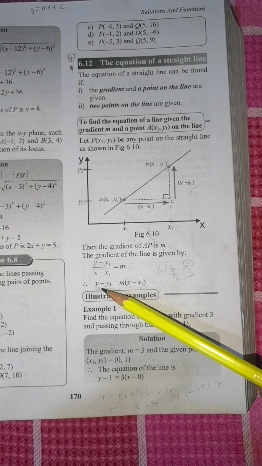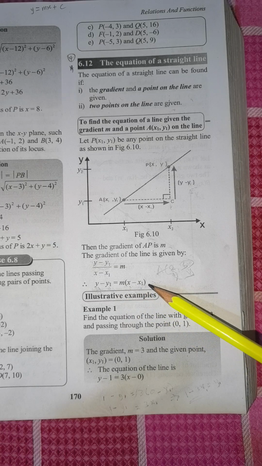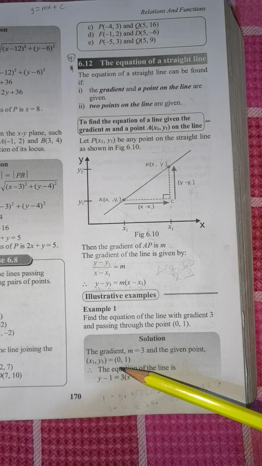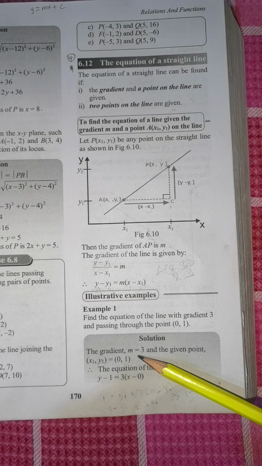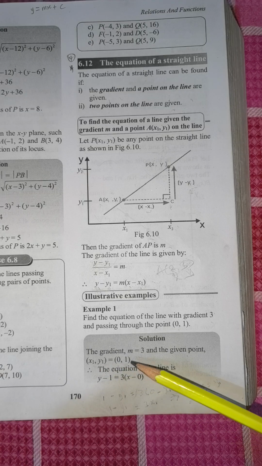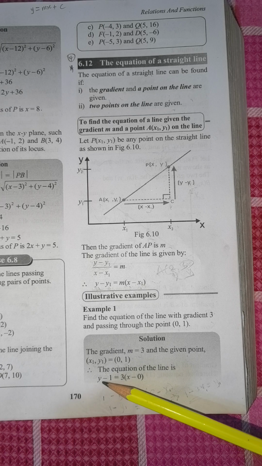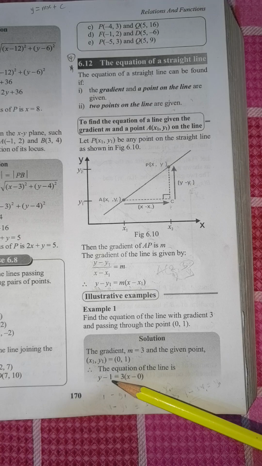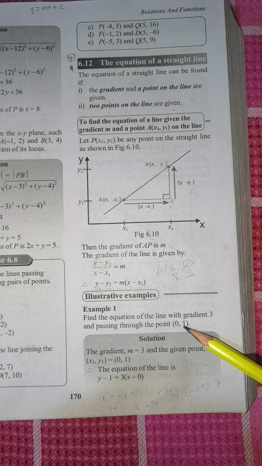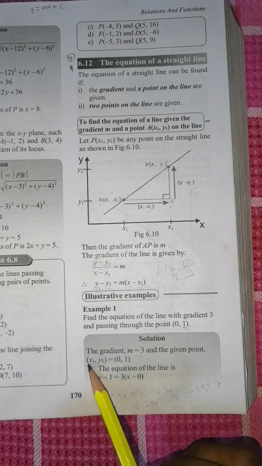y minus y1 is equal to m into bracket x minus x1. So here you have the gradient m equal to 3, and the point is 0 and 1. If you come here, this is y. So the book used the subscripts. So y minus what? 1. This is the y value, so you use y1 like it was indicated here, y1.